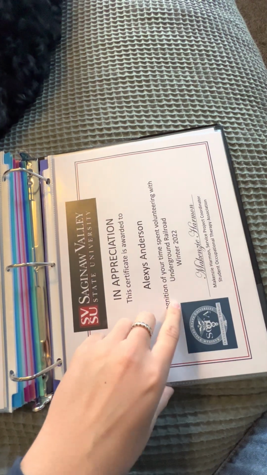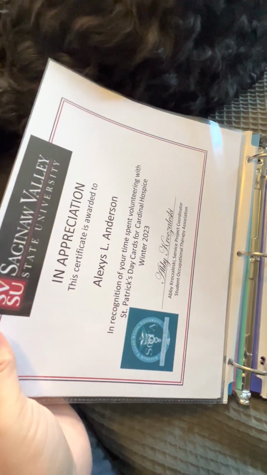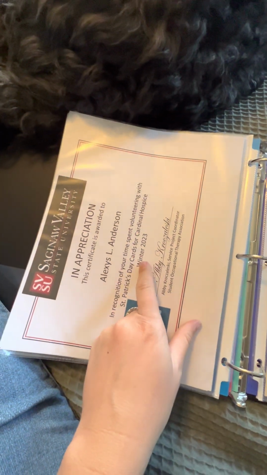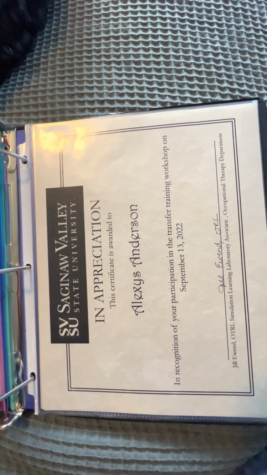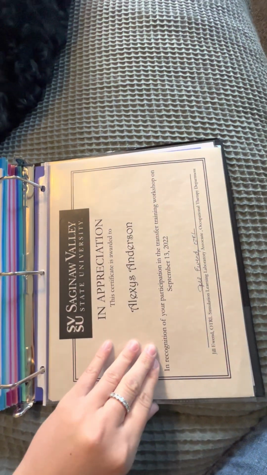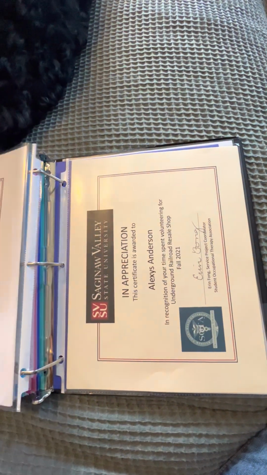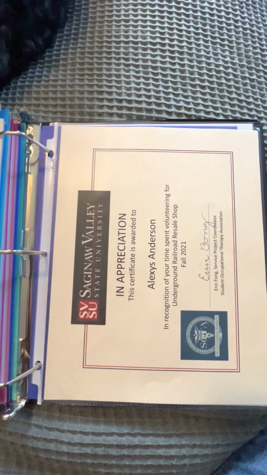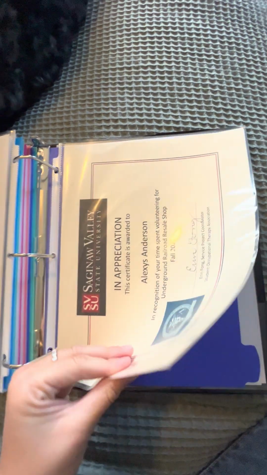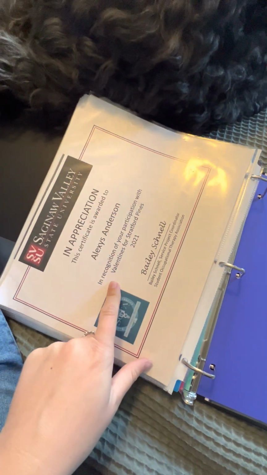This is the Underground Railroad. This is St. Patrick's Day cards for Cardinal Hospice. That's the most recent. This one is the transfer training workshop. Again, that's when we trained nursing. This is Walk to End Alzheimer's. This is the Underground Railroad Resale Shop again. And then, last but not least, the Valentines for Stratford Pines.